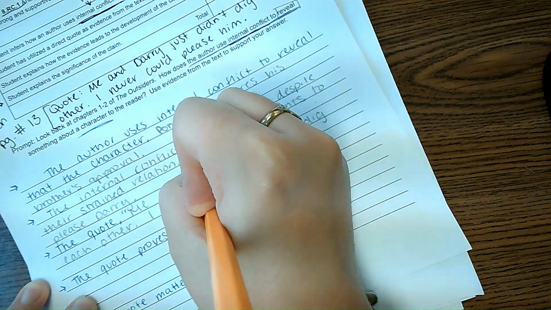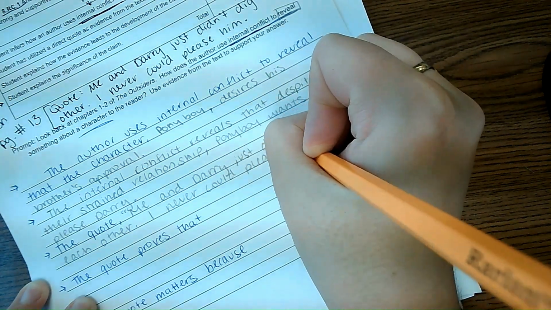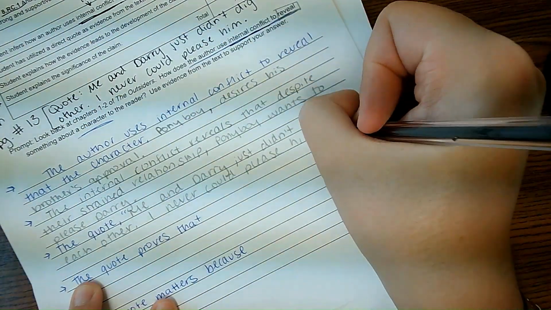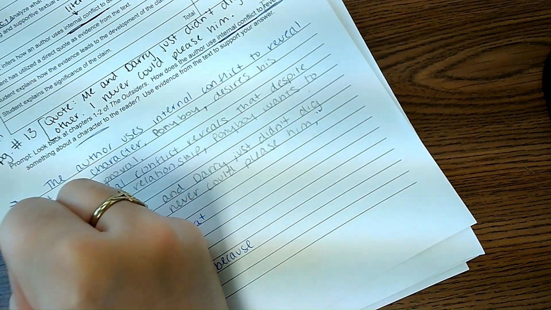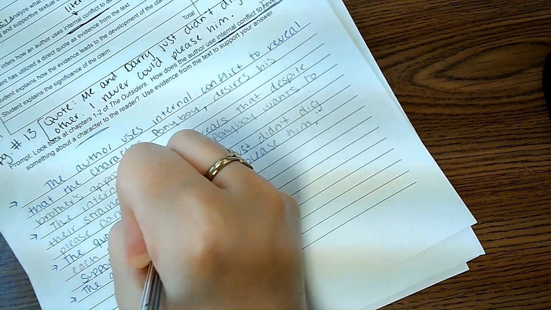I never could please him. We gotta wrap this with a nice little bow, so we gotta have the end quote. Supports the inference.